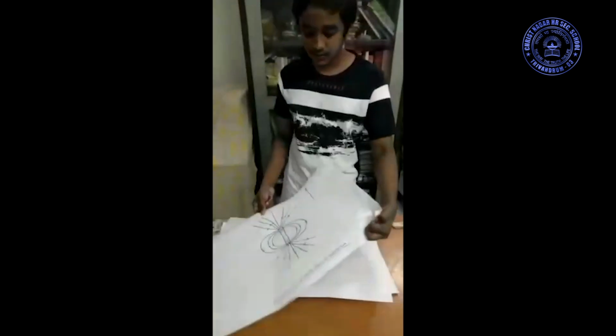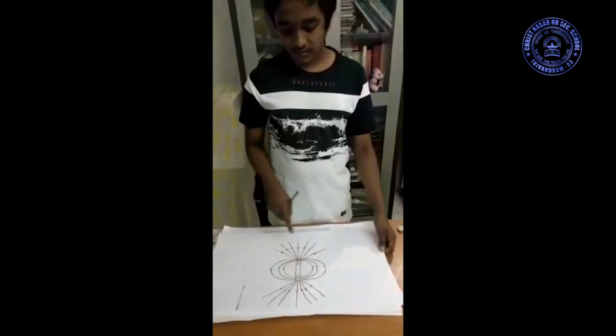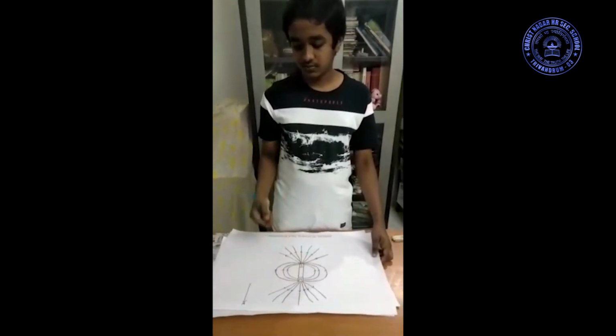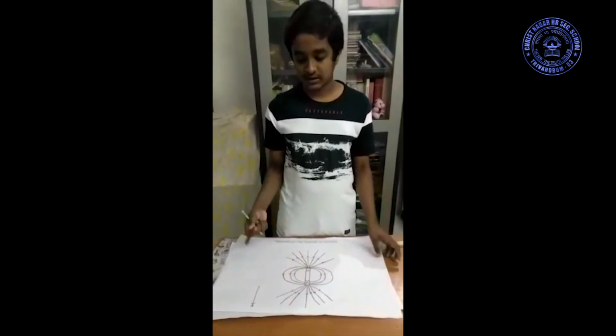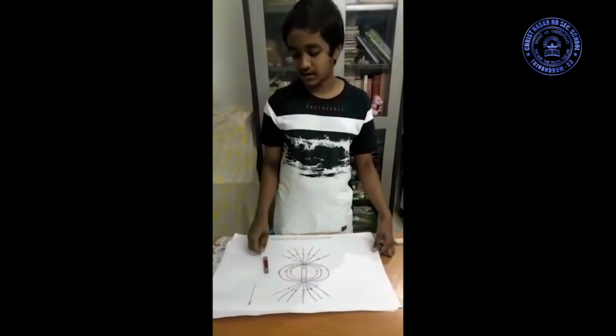After continuing drawing, we will get a diagram like this. Do the same procedure on the south pole as well. This is the figure of the magnetic field of this bar magnet. This is how to draw the magnetic field of this bar magnet.